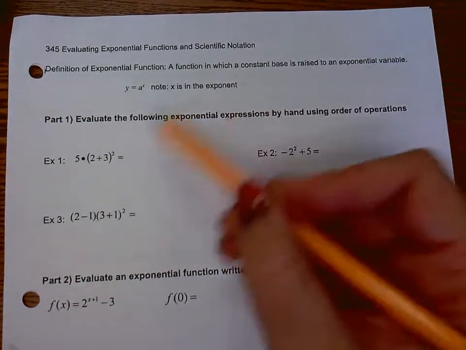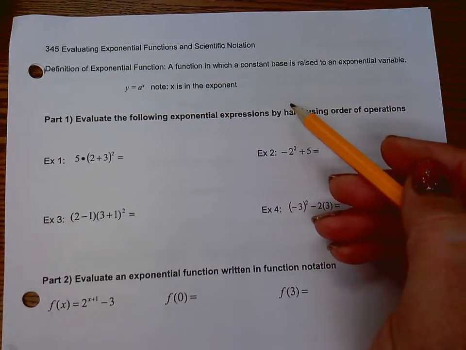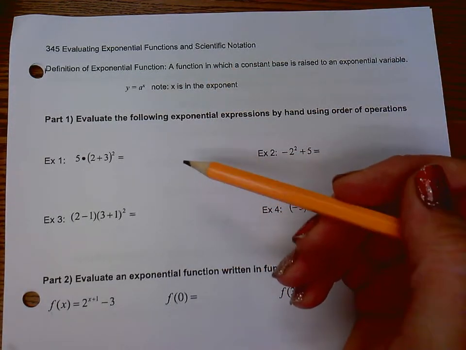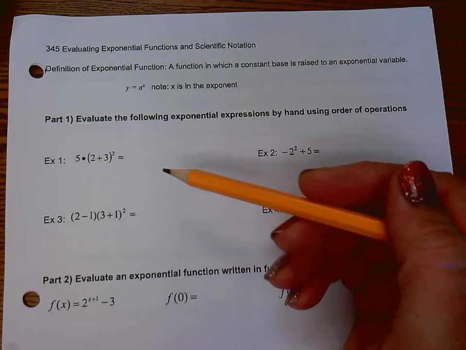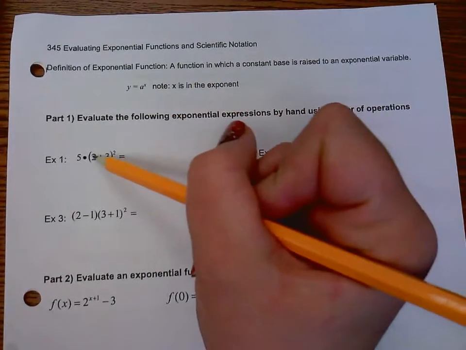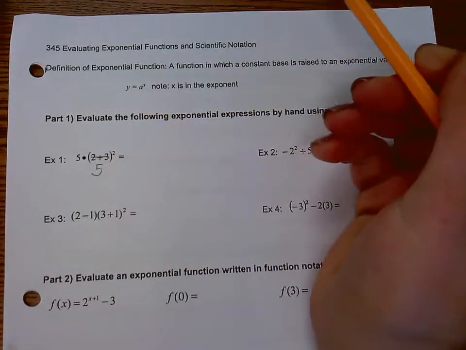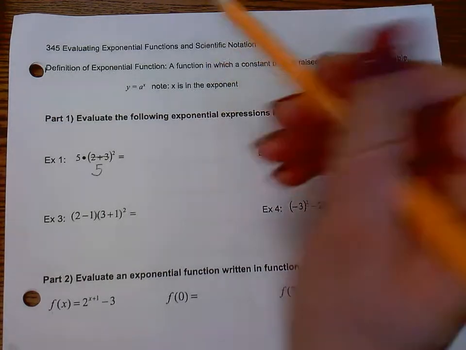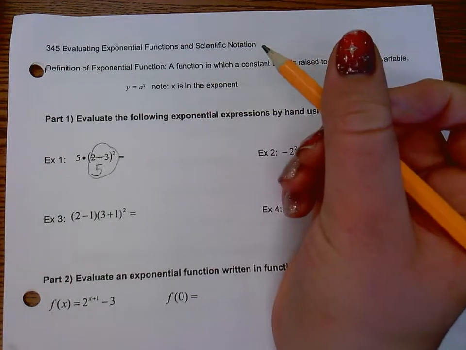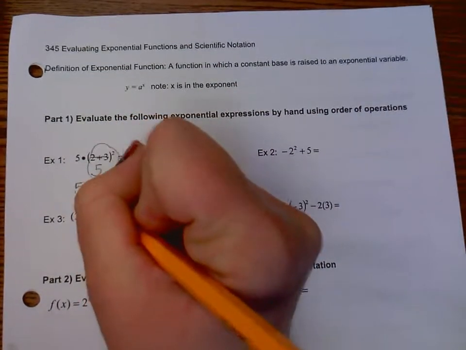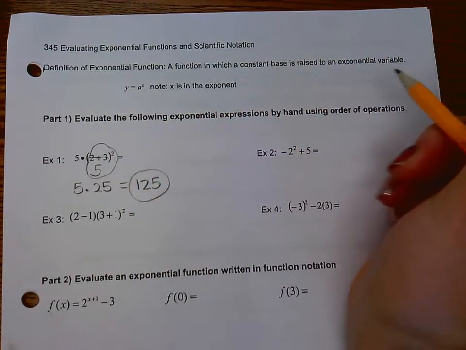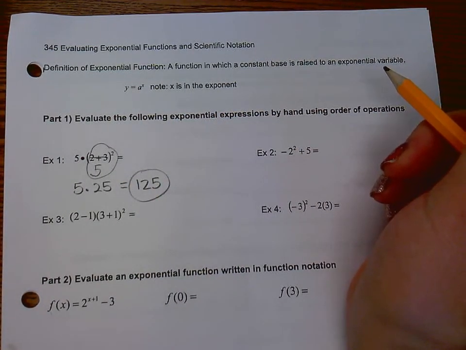So we're just starting by evaluating. We could do this using order of operations or typing into a calculator, but I wanted to talk about the steps with order of operations. You always do parentheses first. So my first step would be doing 2 plus 3 to get 5. Then which am I going to do next? Am I going to multiply or distribute the exponent? I'm going to distribute the exponent and do 5 squared next. So I'd have 5 times 25, which is now 125. So I can do it using order of operations without a calculator.